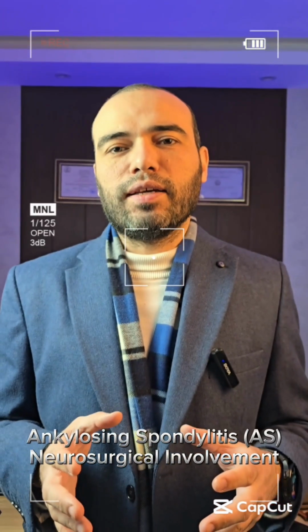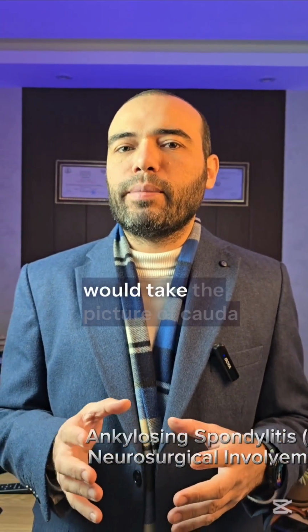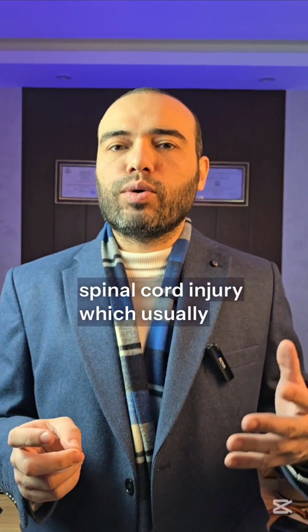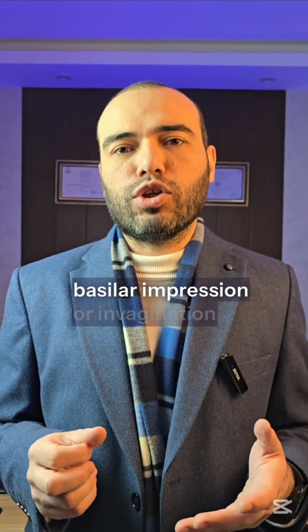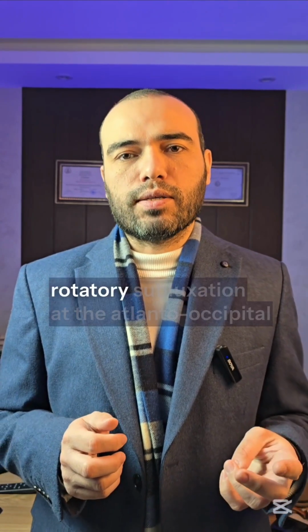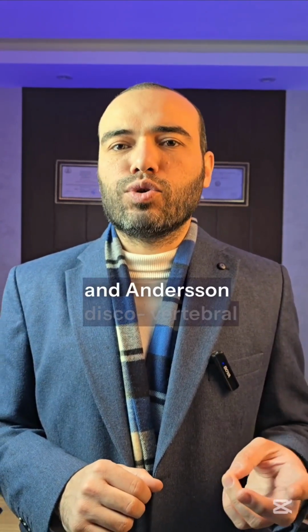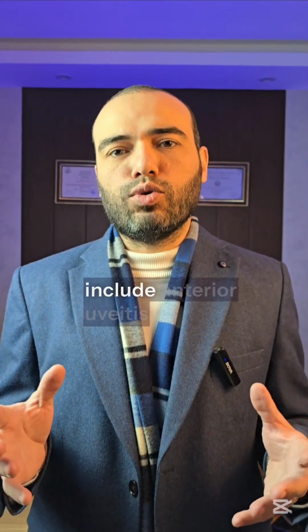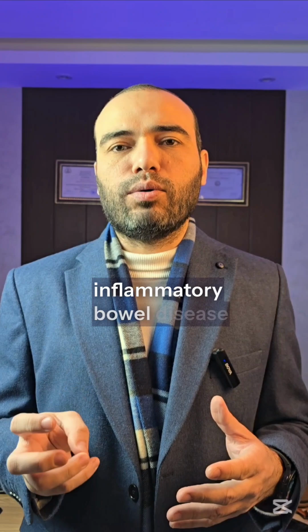In ankylosing spondylitis, neurosurgical involvement would take the picture of cauda equina syndrome, spinal deformity or stenosis, spinal cord injury, which usually occurs in the lower cervical spine, myelopathy due to bowstringing of the cord, basilar impression or invagination, rotatory subluxation at the atlanto-occipital or atlanto-axial joints, and Andersson discovertebral lesions. Extra-articular manifestations include anterior uveitis, inflammatory bowel disease, and psoriasis.